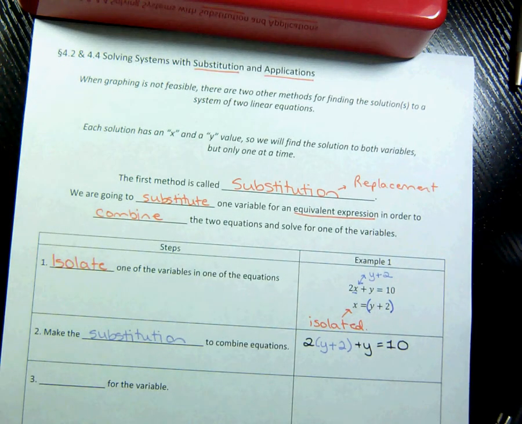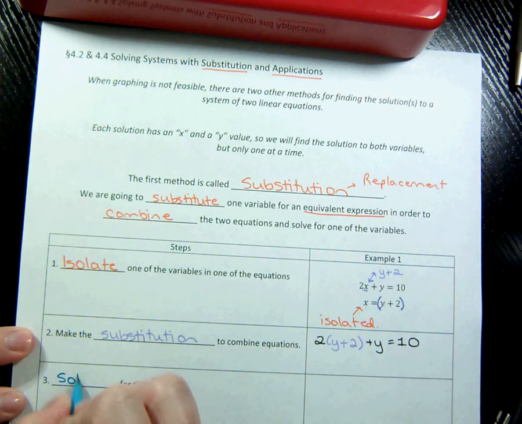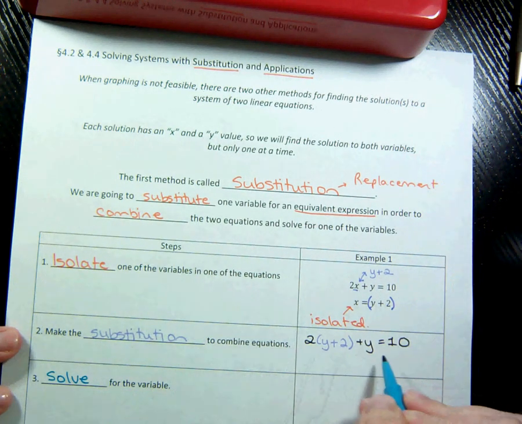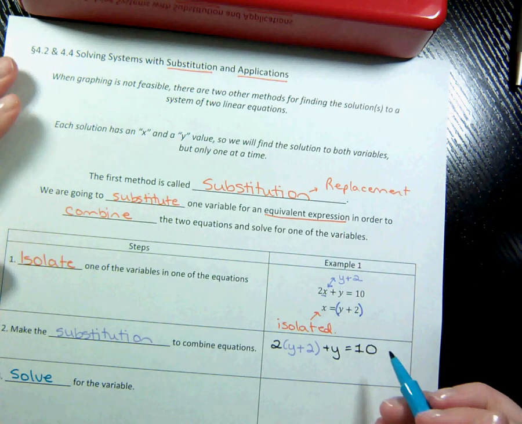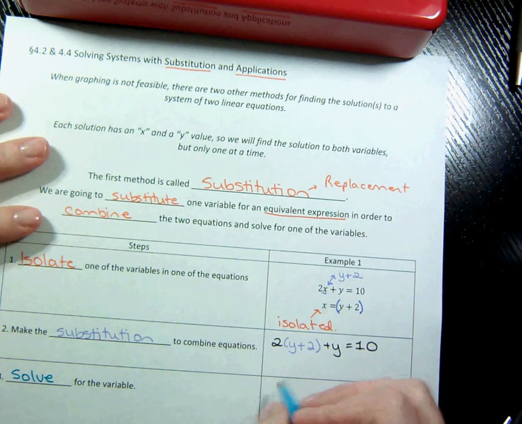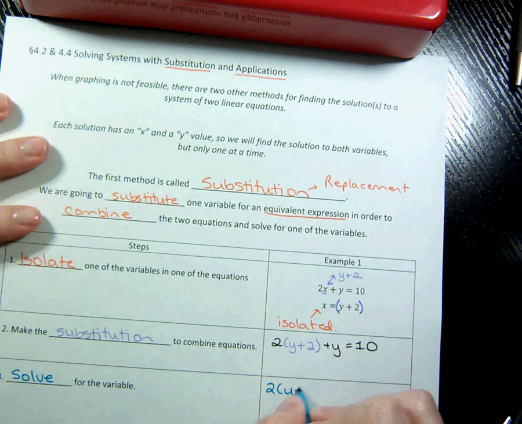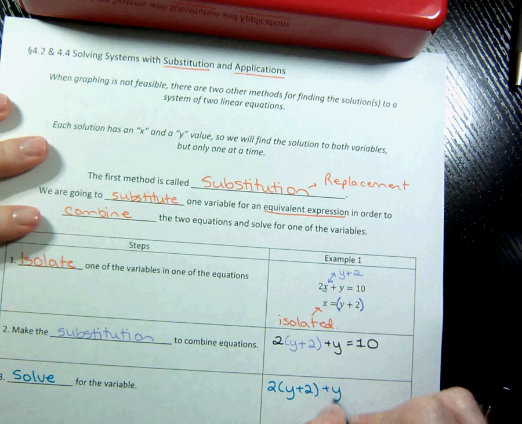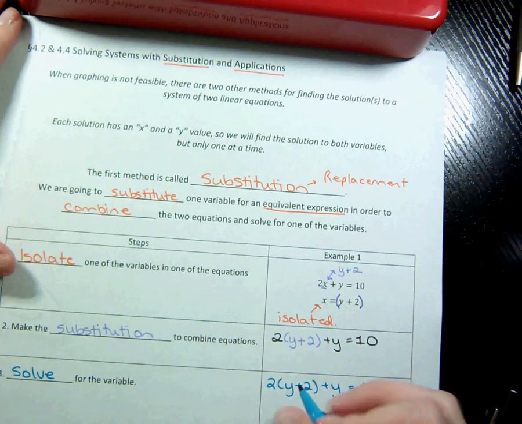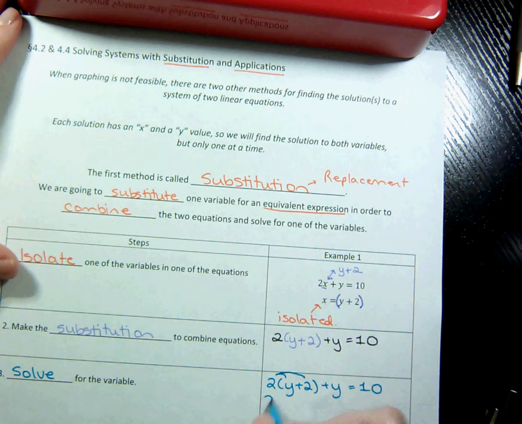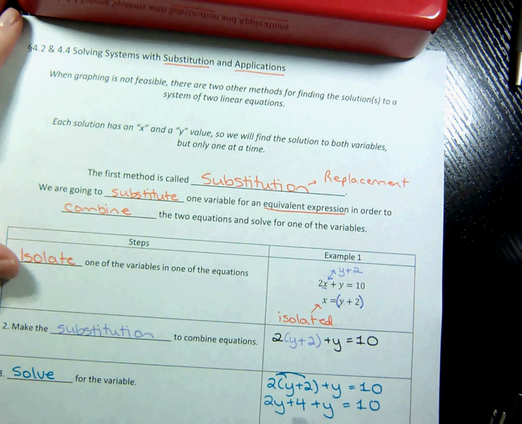So step 3 is to solve for the variable. So you might have an equation with all x's, or you might have an equation with all y's, and you solve for whichever variable is in that equation. So we have 2 times y plus 2 plus y equals 10. And we're going to use our solving skills from chapter 2. We'll distribute. We have 2y plus 4 plus y equals 10.